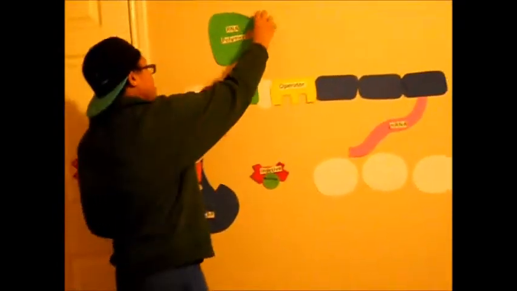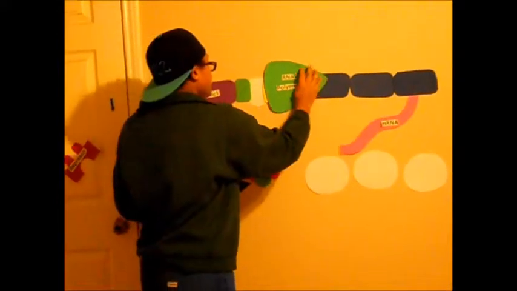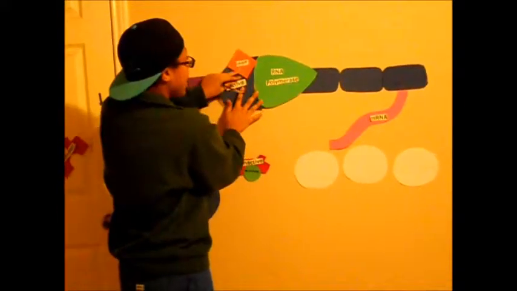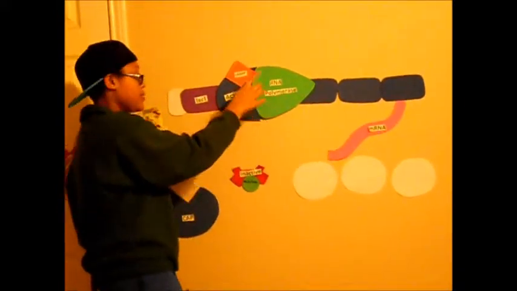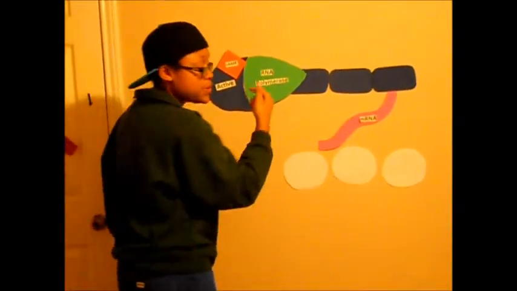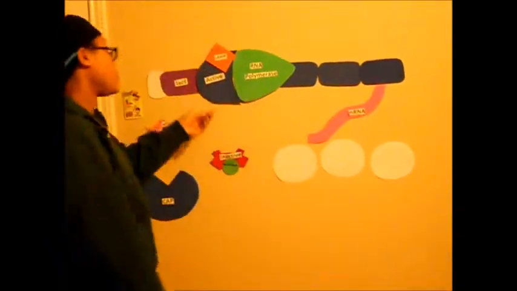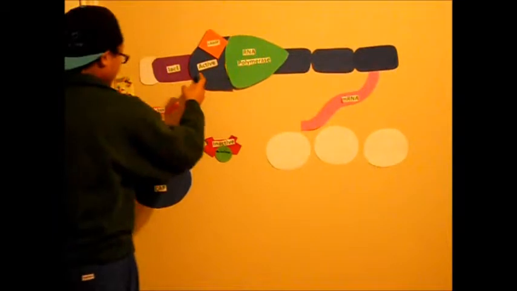When CRP becomes active, it'll attach to the promoter behind RNA polymerase. Its attachment behind the promoter actually increases RNA polymerase's affinity to the operator. So this allows the RNA polymerase to transcribe these genes and create more mRNA than it would without the CRP.